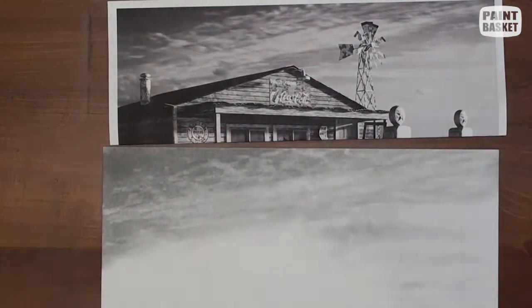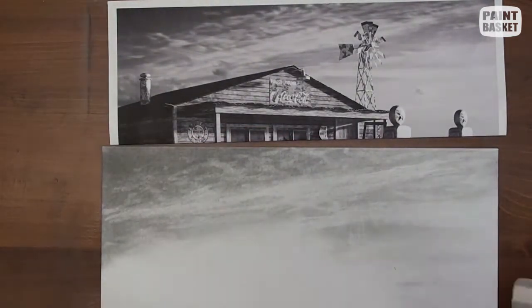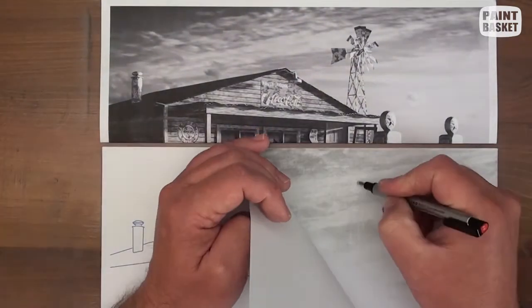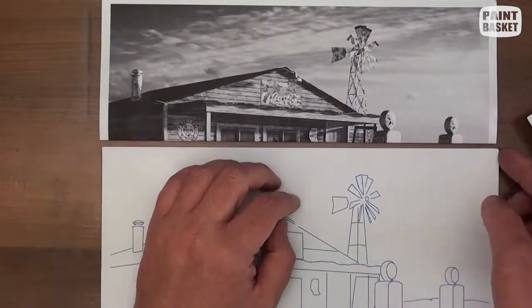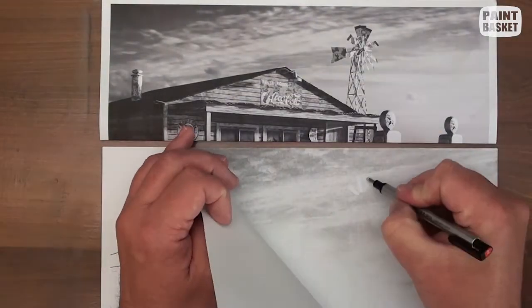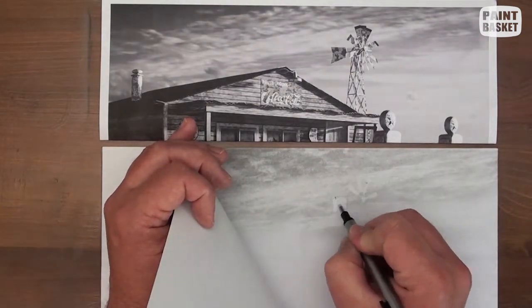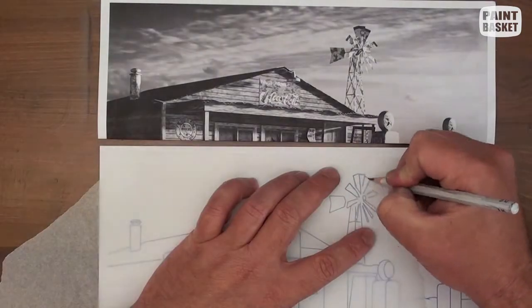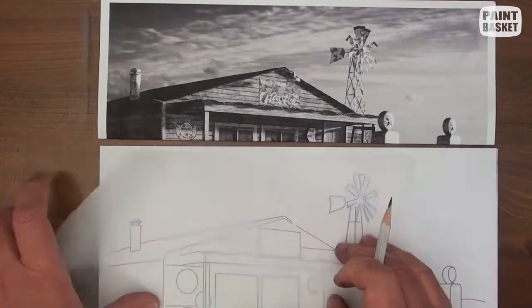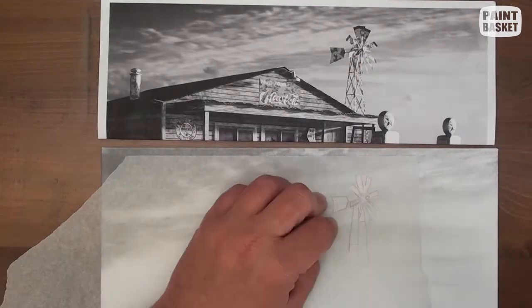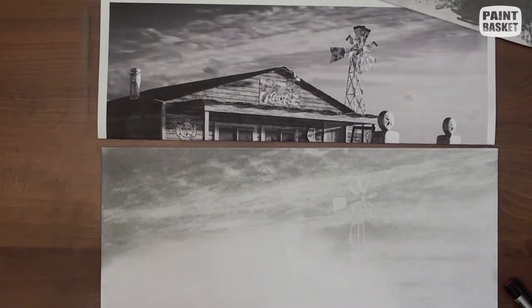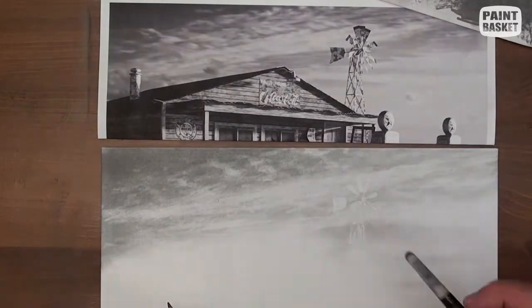I start by working in a basic shading into the sky area. The clouds are then erased using a kneaded eraser. To ensure I don't lose the lines for the house and windmill, I create myself a template which I transfer onto baking paper. This allows me to overlay the transparent template over the sky and redraw any lost outlines. This time, however, I use an eraser instead of a pencil to establish the outlines. This technique allows me to draw a complex sky while still ensuring it flows seamlessly behind the foreground objects.